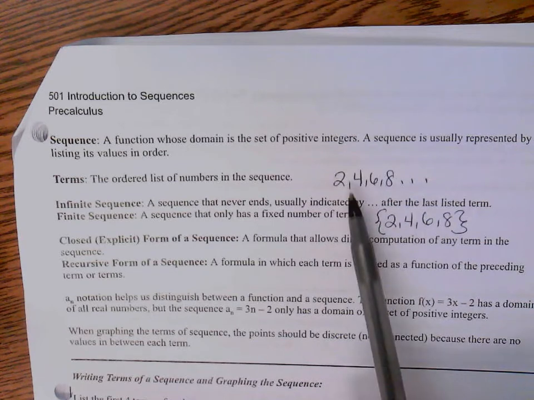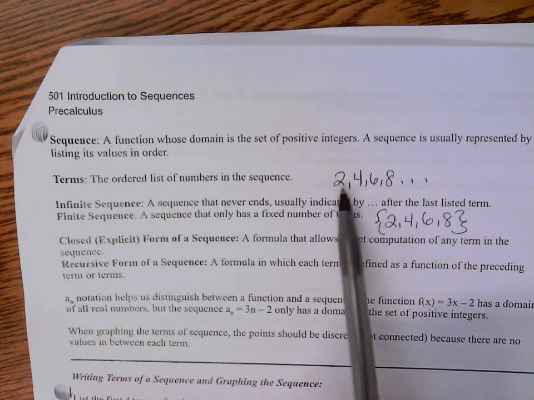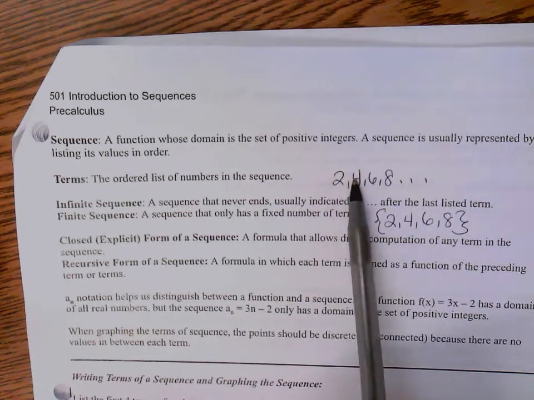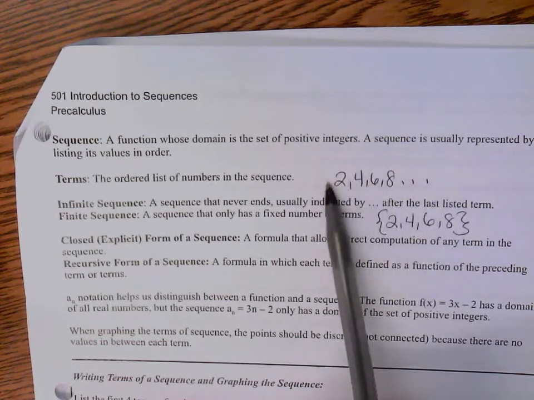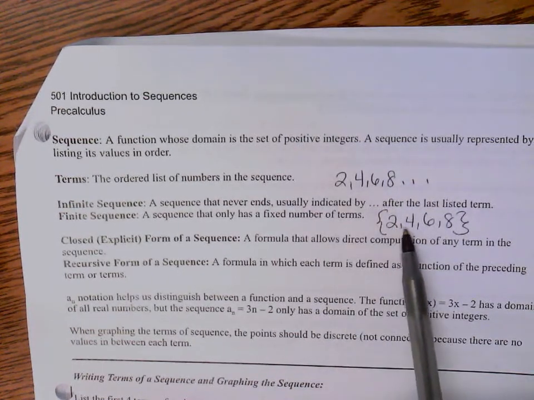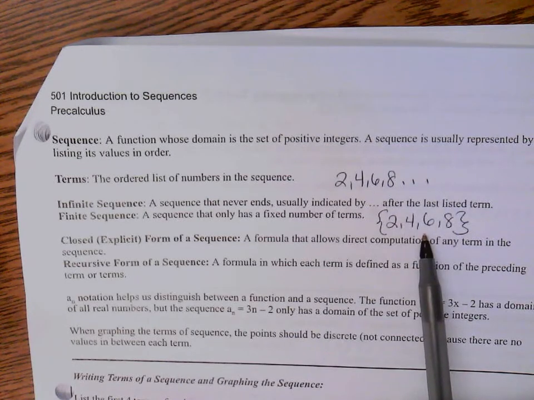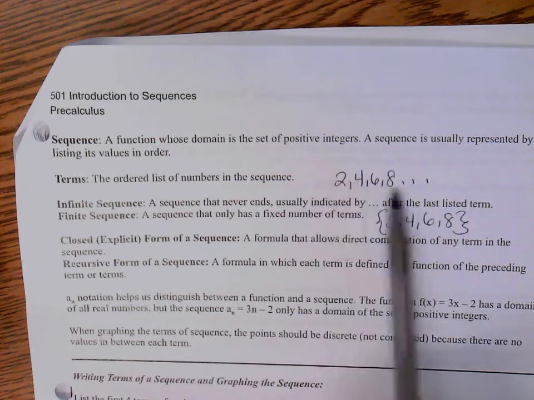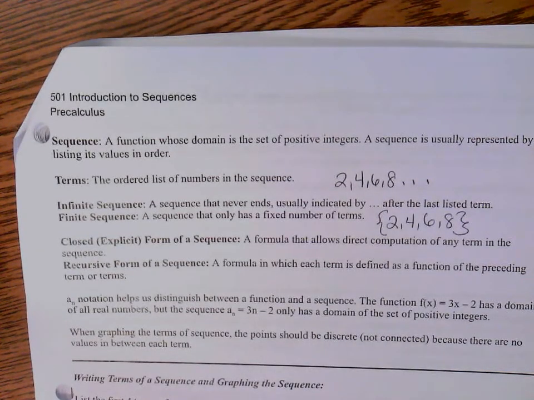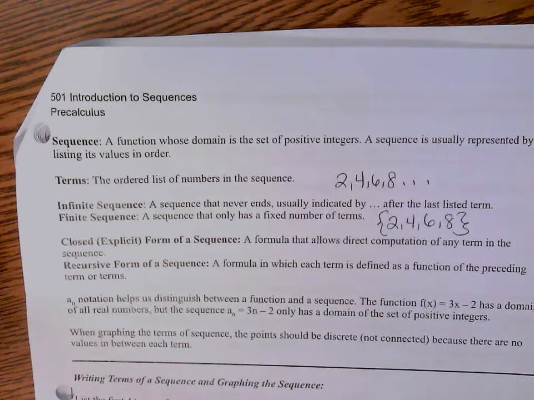Doesn't really matter talking about sequences, but when we start talking about a series is when you add up the terms of the sequence. I cannot add these if it's going on forever, but I could add these 4 terms together, right? And I would get 20. So you can add a finite, but you can't add an infinite series. There's going to be an exception to that, but most of the time you can't add it if it's infinite.